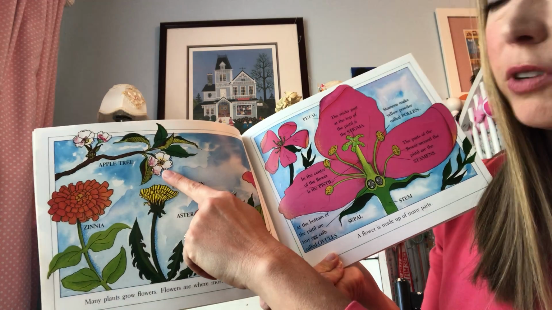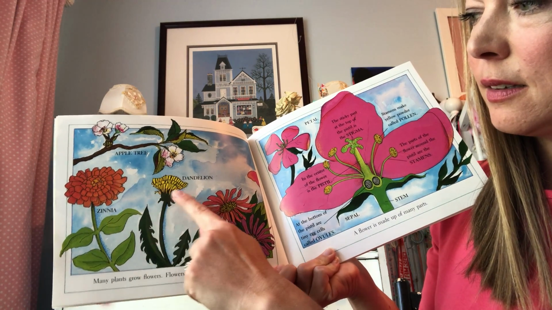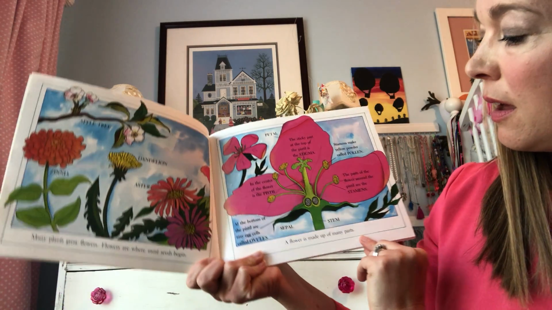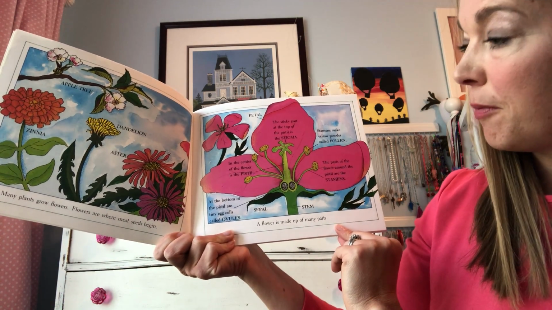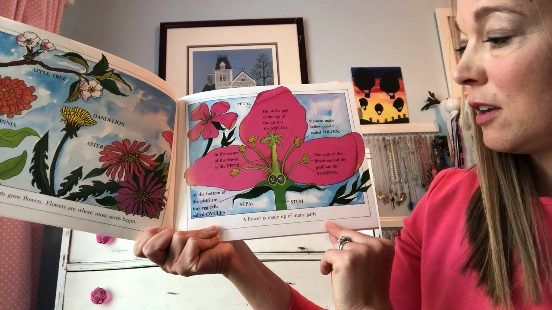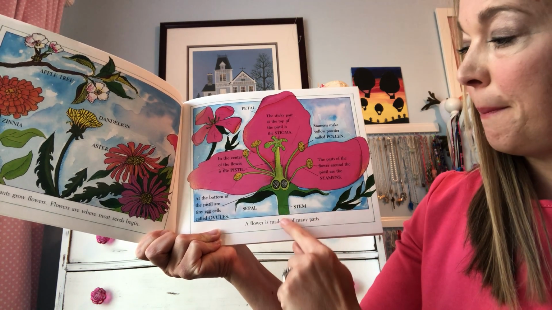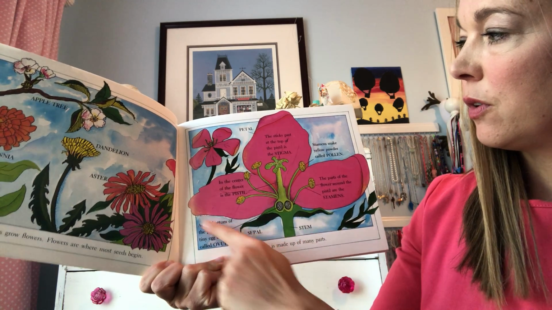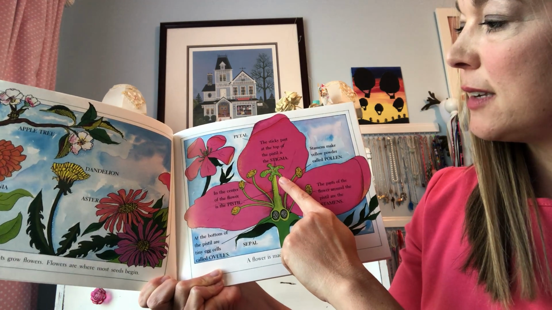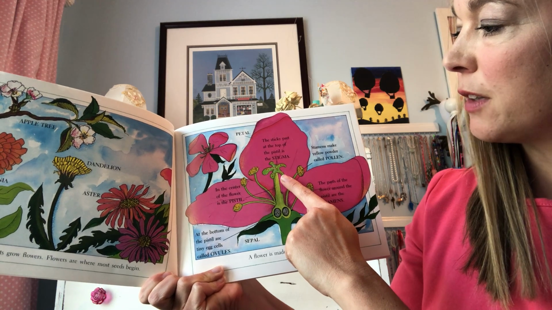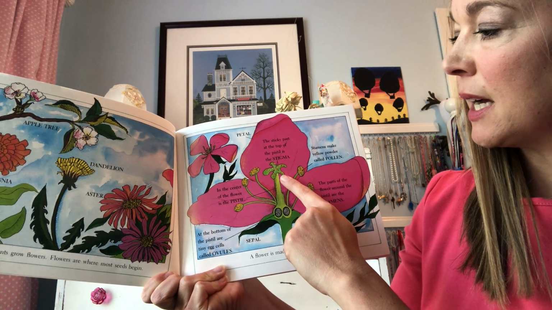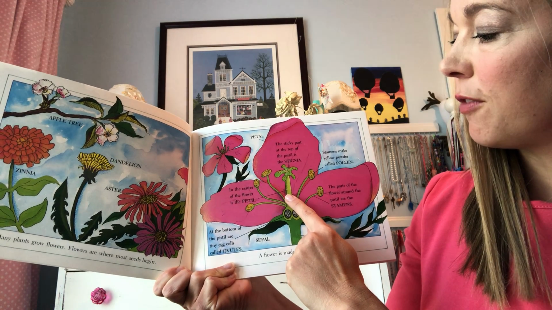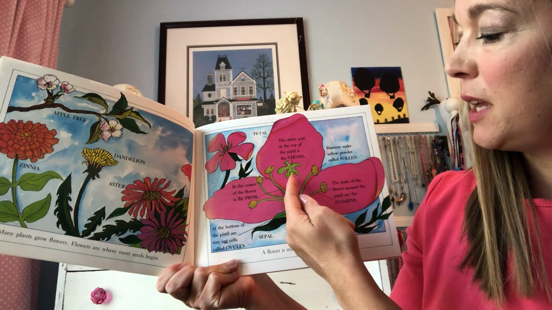Here is an apple tree, a zinnia, dandelion, aster. A flower is made up of many parts. So there's the stem. Here are the big, beautiful petals. And it says here, in the sticky part at the top of the pistil is the stigma. So this right here is the stigma. In the center of the flower is the pistil.